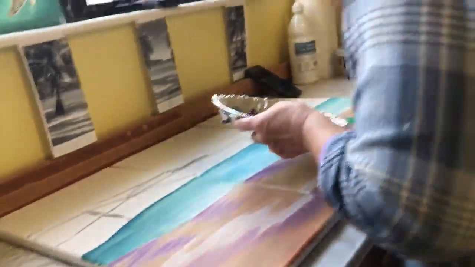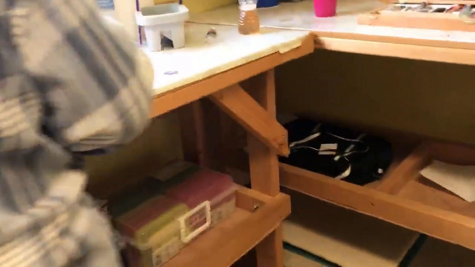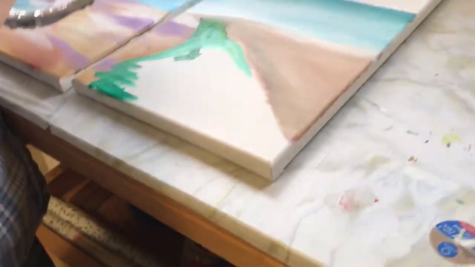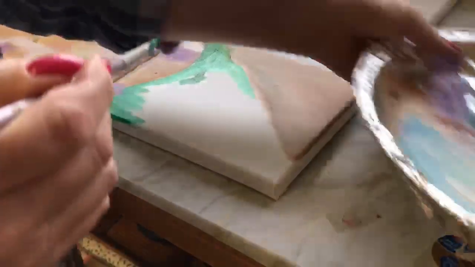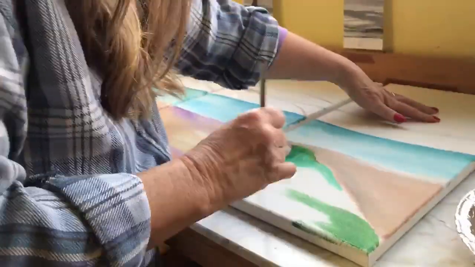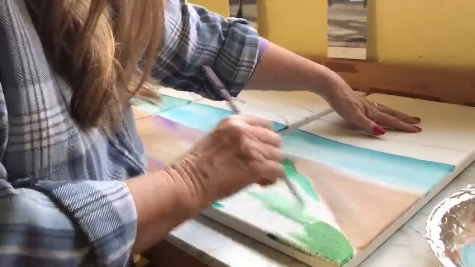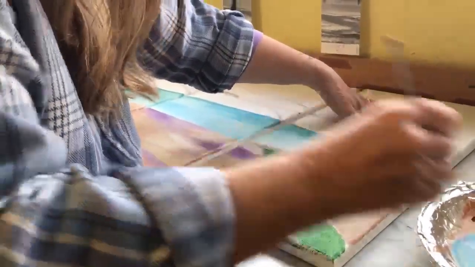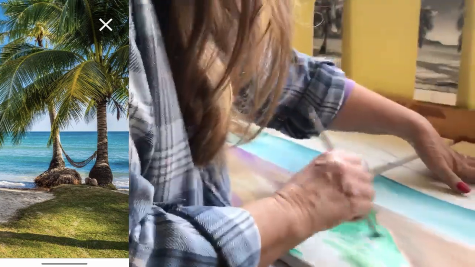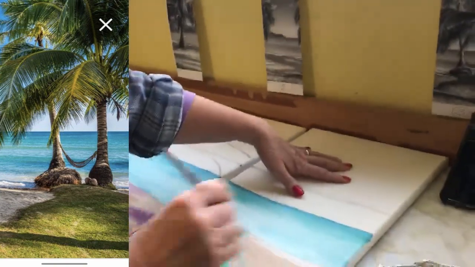Okay, so we are on the third. Well, not on the third right now, but she's working on some green. Is it grass? Yeah, it's called a grassy knoll. And so I'm doing what's called blocking. So I'm just throwing colors in there, and then I'll blend it later. It'll make sense later. But for now, I'm just trying to get the color in there.